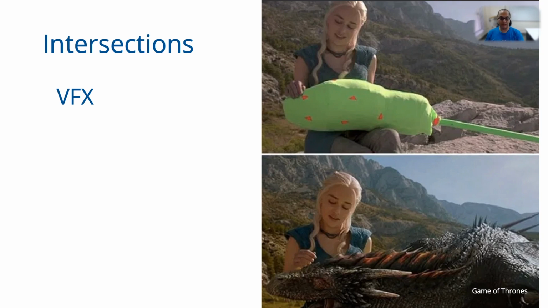And what you see finally is this composite image.